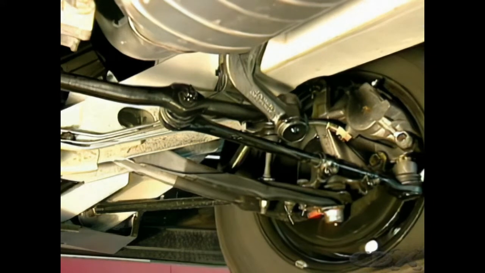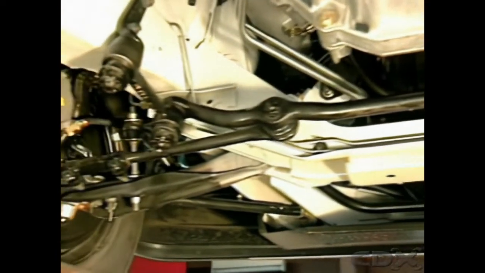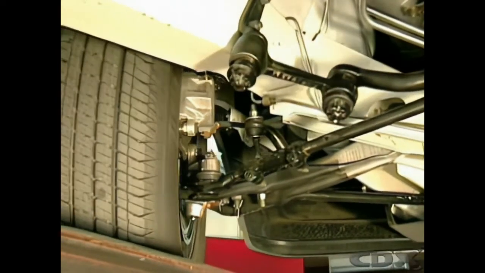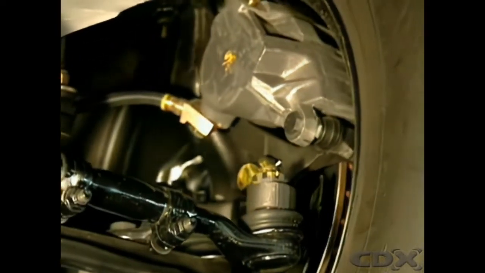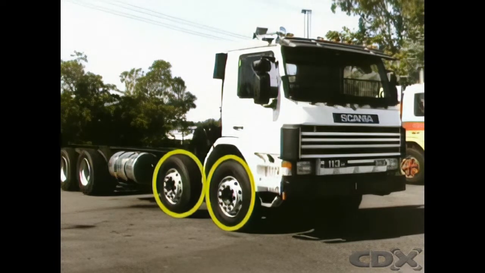This steering system has worm gearing. It provides a gear reduction and a 90-degree change in direction. It has more parts and joints than the rack type, but it is more robust and may be used on heavier vehicles.